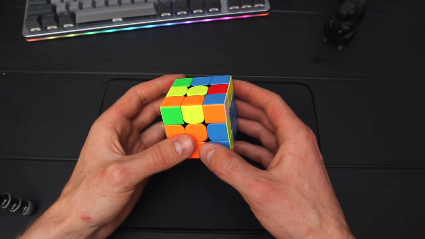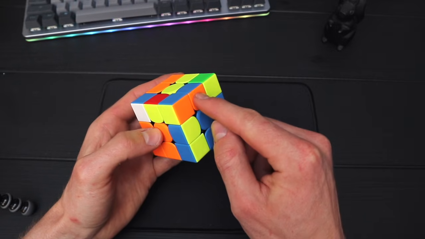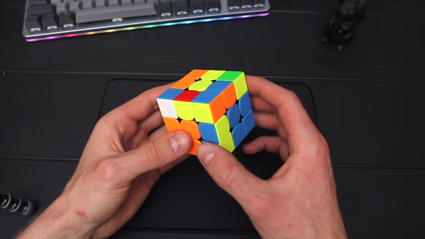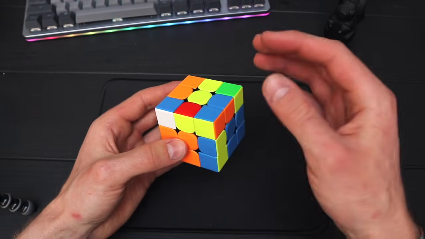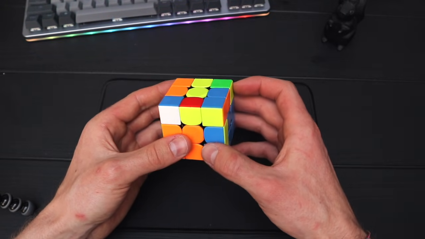So this one matches, so we can solve it using only R and U moves. Just like that. So once again, if you want to solve the blue-orange pair, we want to look at the edge. Does it match the side? No, it doesn't. It also doesn't match the green side, so this edge is not oriented, which means we either have to do F moves or do a rotation.